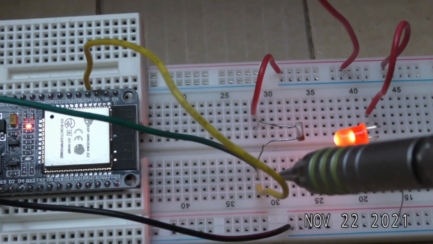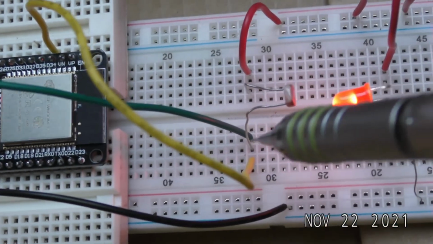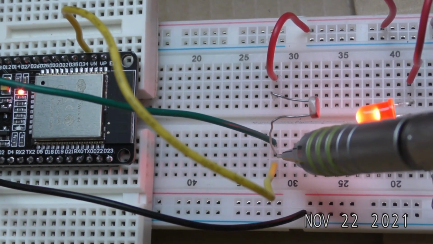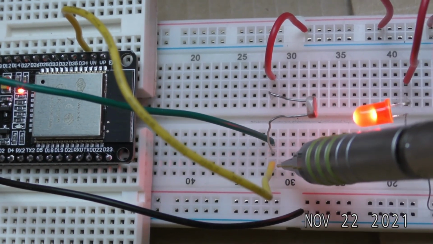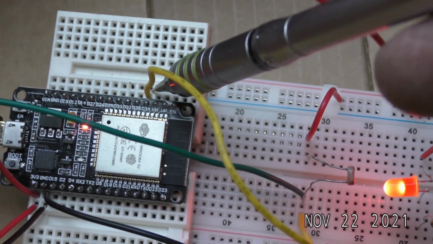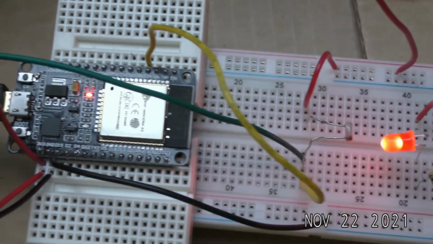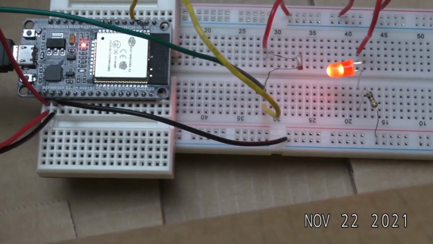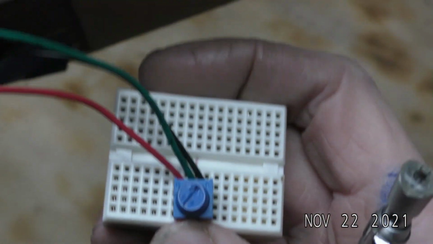I have my data cable. So I have 3 in here: the green, the photocell, and my data cable. The data cable goes into D34. Boom. The green actually goes to the center of my potentiometer. Cool.